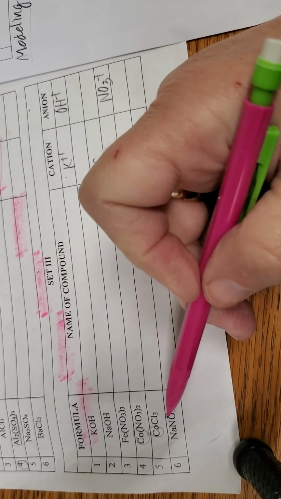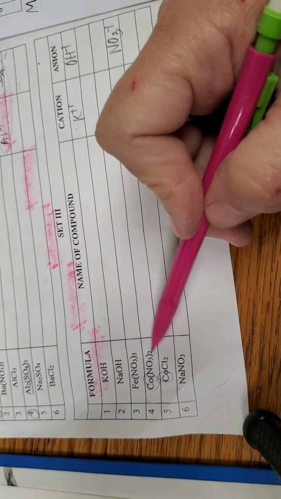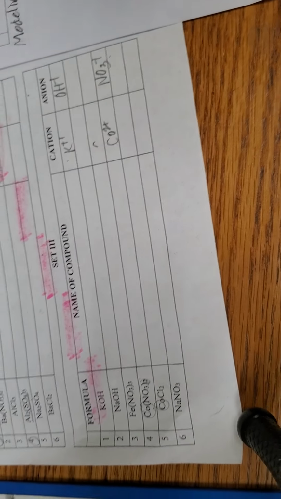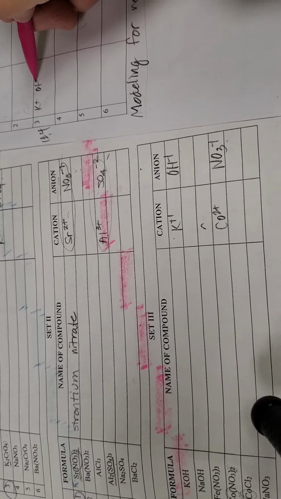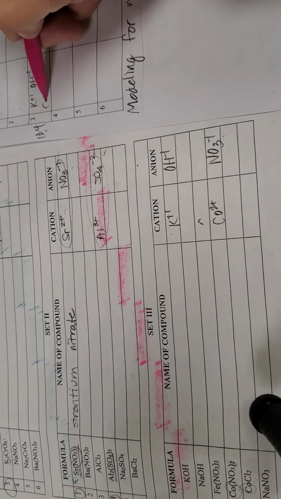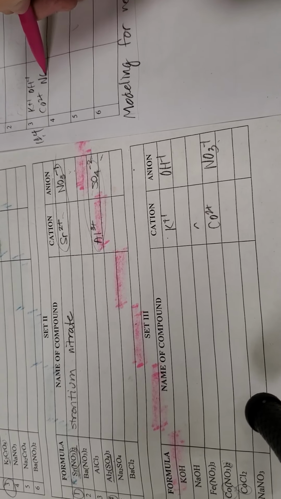Now I can't really look up cobalt from the periodic table, but I know it's bonded to 2 nitrates, so that means it's got to be a +2 because that compound I know is neutral. So these are the ones I'm going to write: potassium and hydroxide, and cobalt is +2, and it doesn't change its charge once I know the charge.